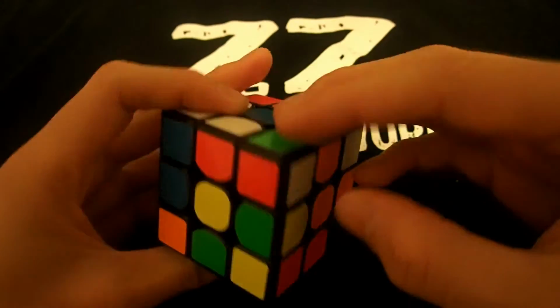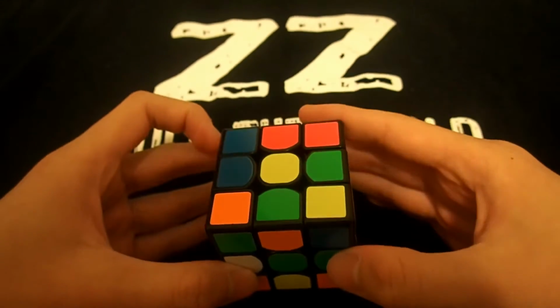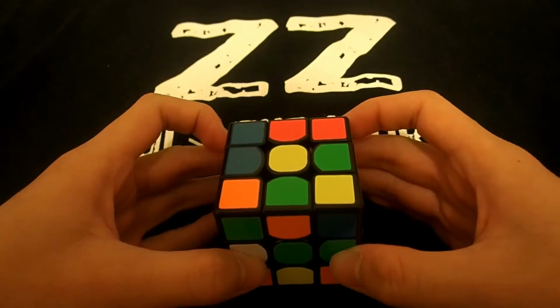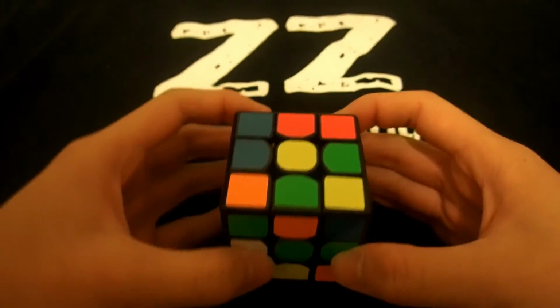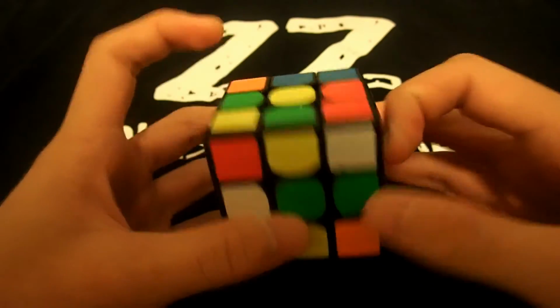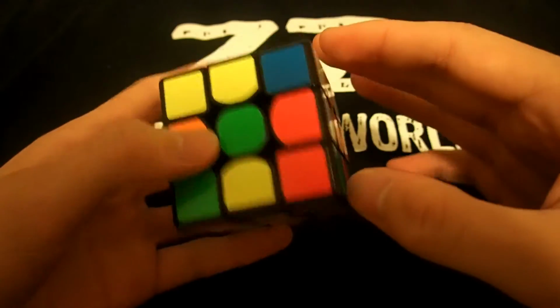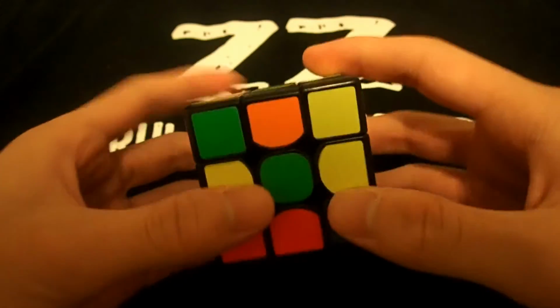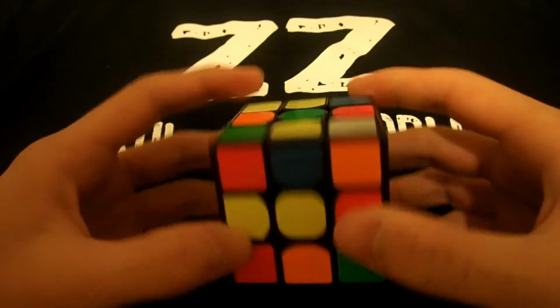Now let's talk about 4 edges misoriented. As you can see, these 4 edges are misoriented. Now what I'm going to do is, using U, D, L, R moves, F2 and B2 moves, move these 4 misoriented edges to the same F face or B face. Now I'm going to do an F move, which will orient these 4 edges. And now all edges are oriented.